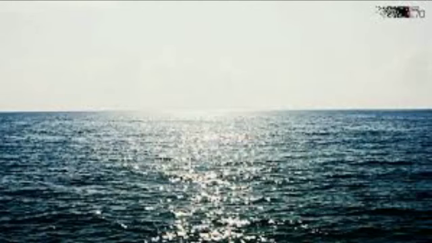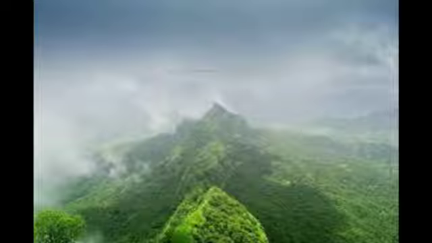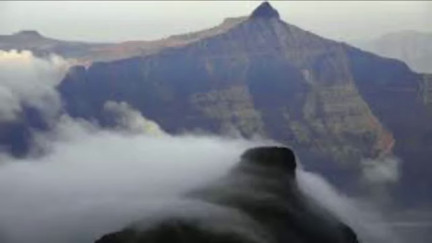The Arabian Sea is to the west of Maharashtra. The Sahyadri mountain is in the western part of Maharashtra. It is also called the Western Ghat. Kalsubai in this mountain is the highest peak in Maharashtra.